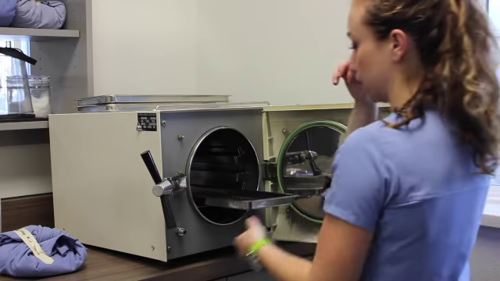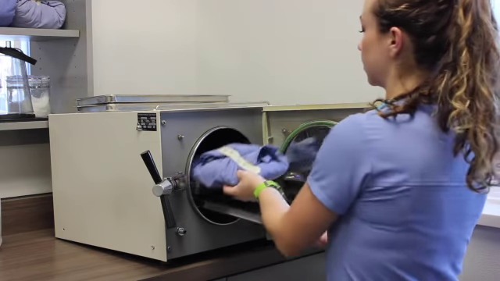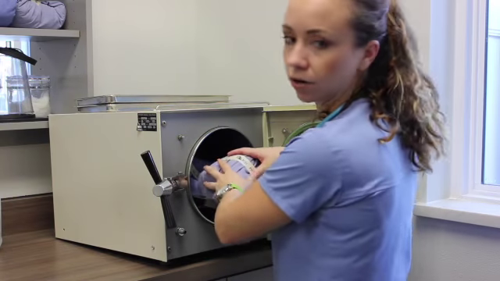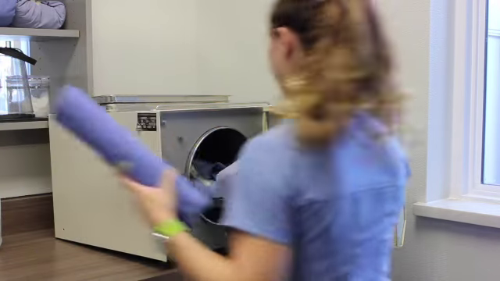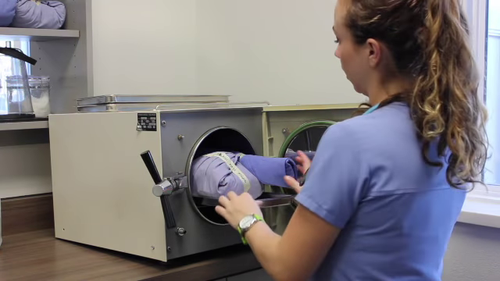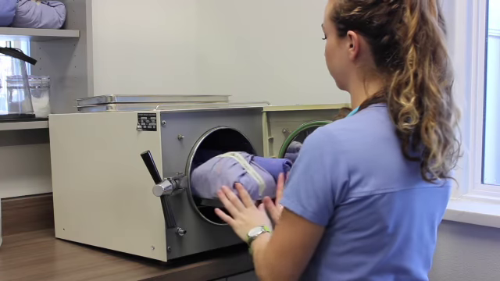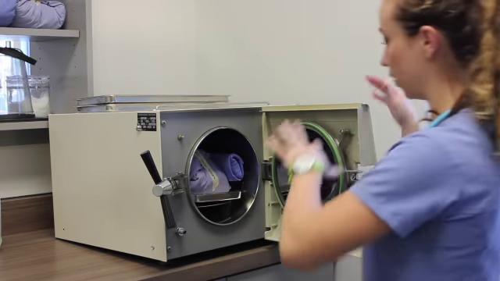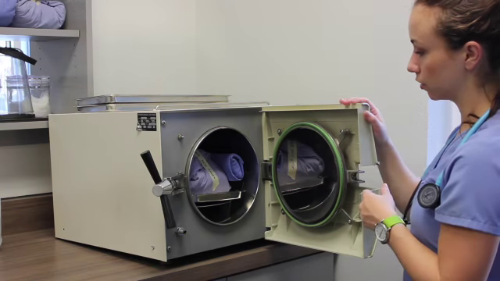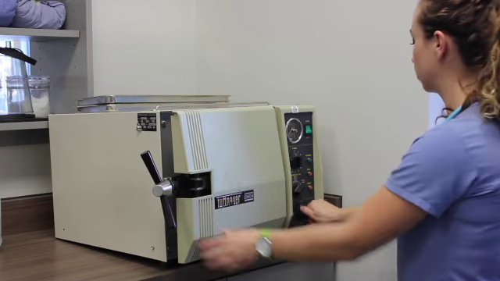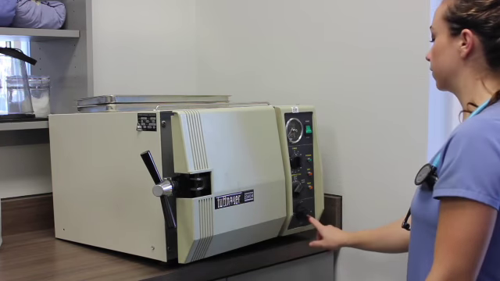So I have a tray in here, and what I do with my tray is I put everything loosely packed. I don't cram it in here. I make sure that there's not a whole lot overlapping, and that everything has room to breathe. And then when I put it in, everything has some room to breathe so that all of the steam gets penetrated. And then I will turn my dial to my fill water.